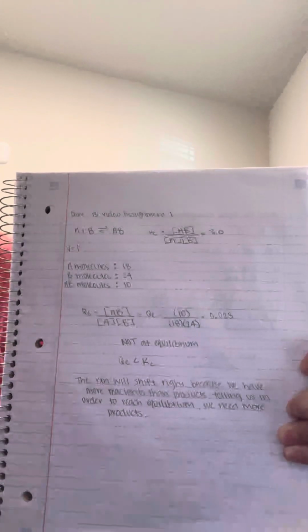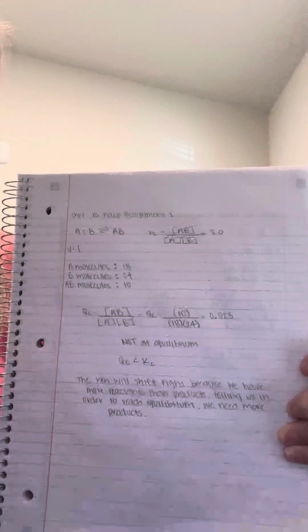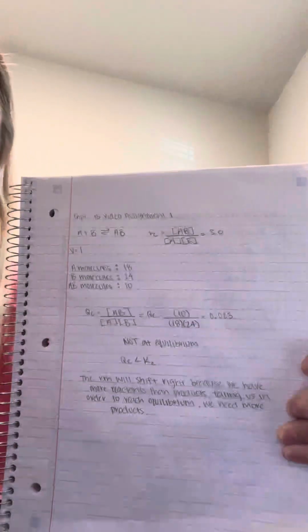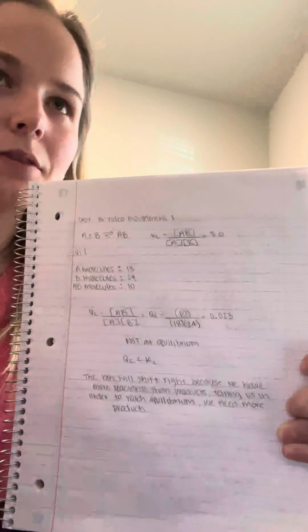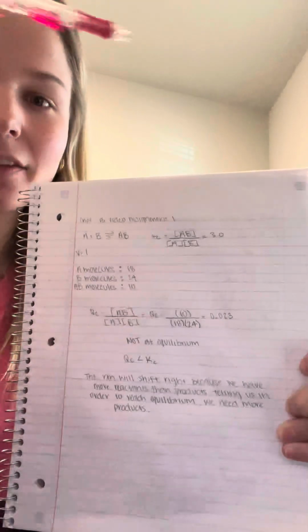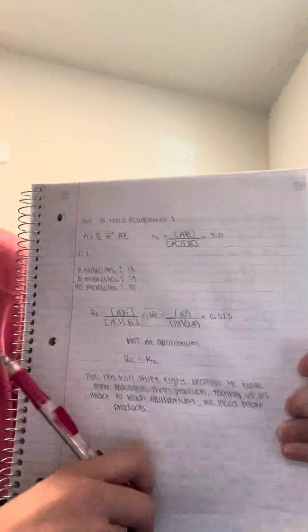First we need to figure out if the figure corresponds to equilibrium. In order to do that, we need to count the amount of A, B, and AB. Reminder, A is red, B is blue, AB is red and blue together. So I went ahead and counted all of them. There's 18 A molecules in the figure, 24 B molecules, and 10 AB molecules.